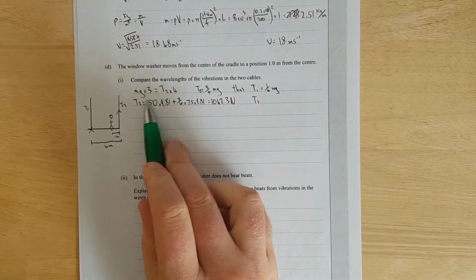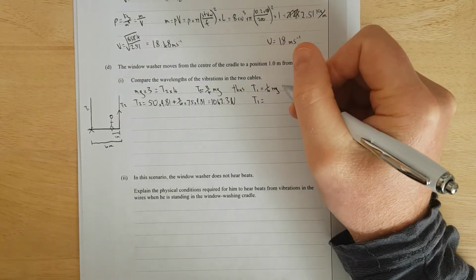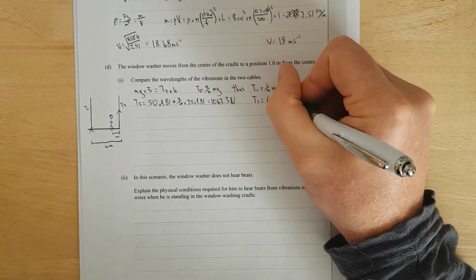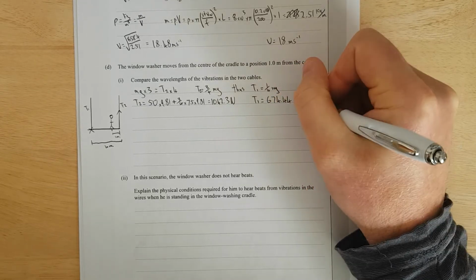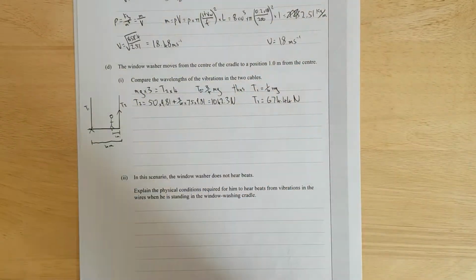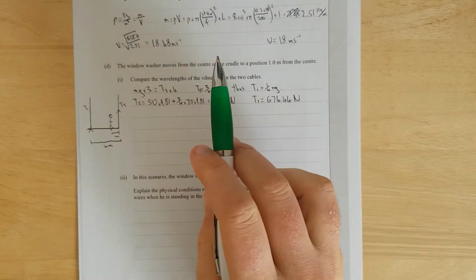T1 is just this number plus quarter mg. I mean, you can do that yourself. That is going to be equal to 674.44 newtons.